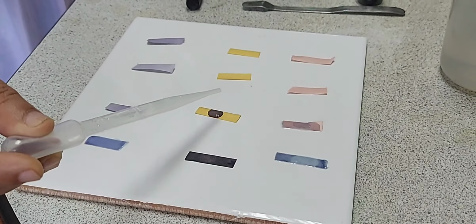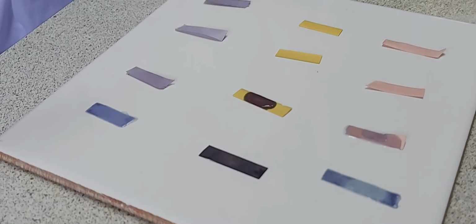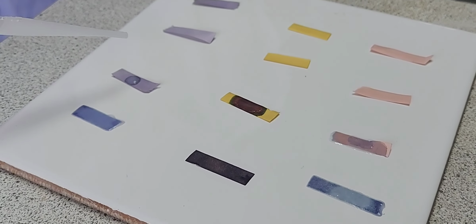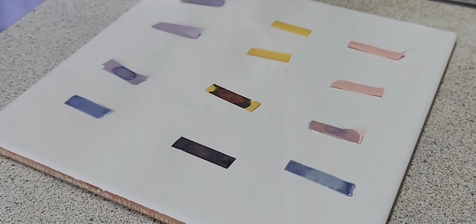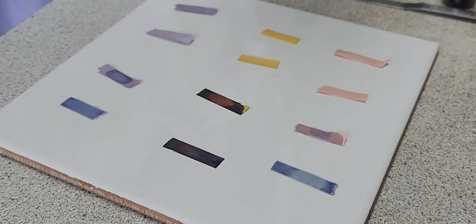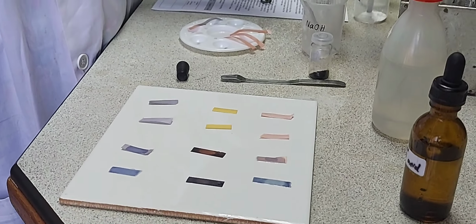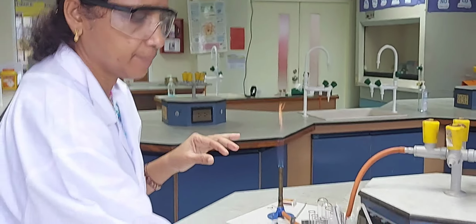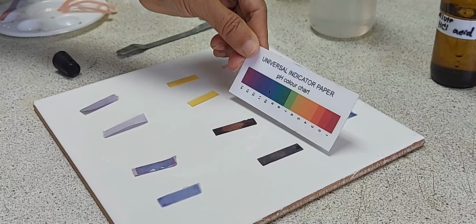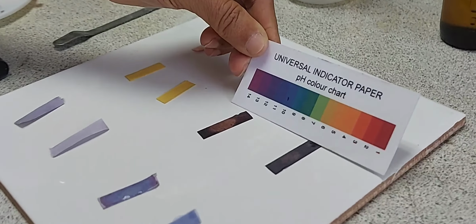The pH paper is turning purple, and of course the blue litmus will not give any significant color change. So you can compare the pH. For the pH paper, it is working out to be 13.